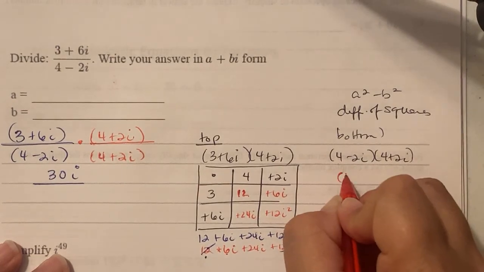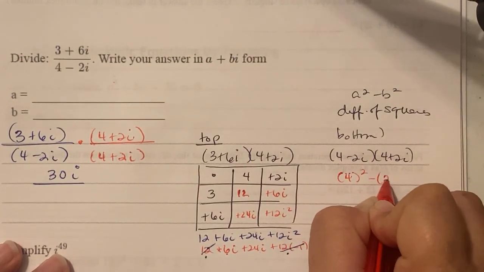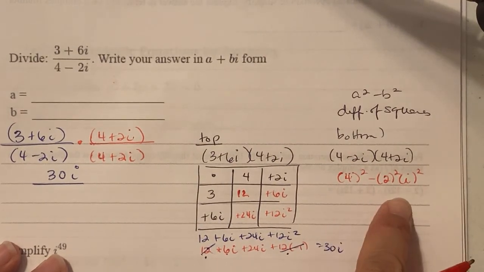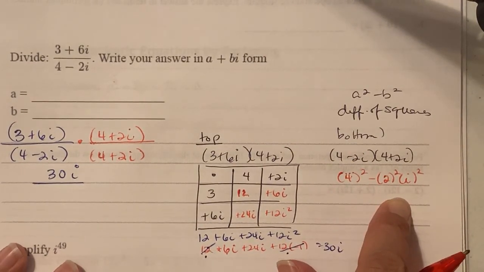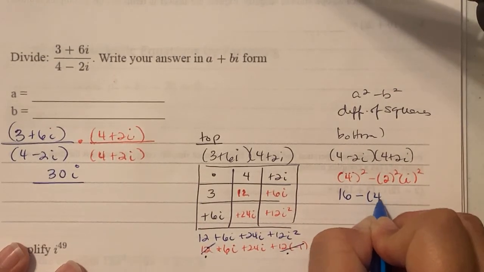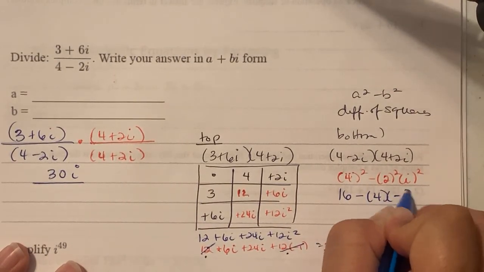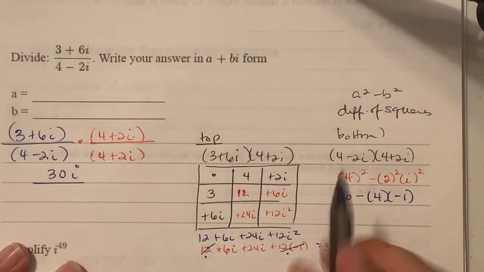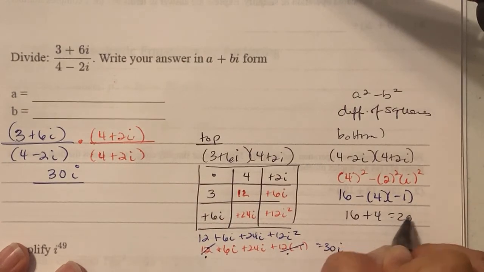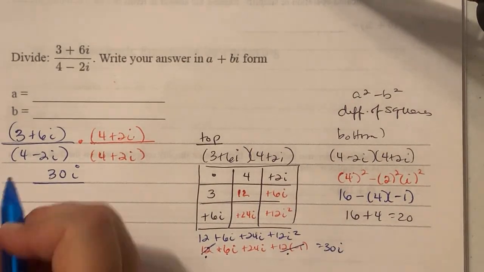So I'm going to put 4 squared minus 2 squared i squared. I split each of the variable pieces here to be its own power. So now we become 16 minus 4, and then remember i squared is -1. So we get 16 minus minus makes it plus 4, giving me 20. So the denominator is a 20.